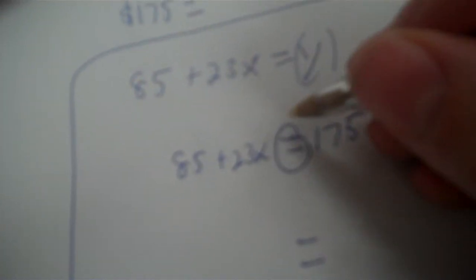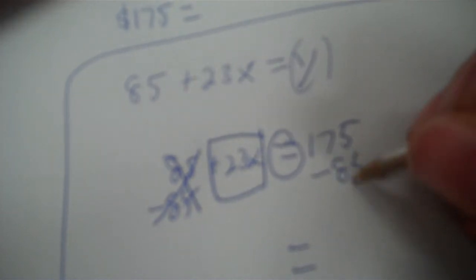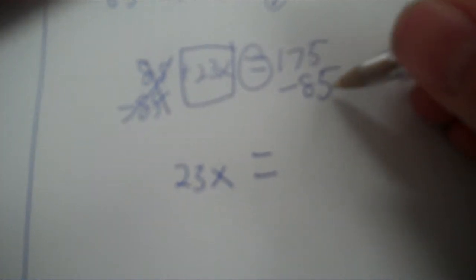Equals and drop it. Box up, only one box, so you look outside, you get 85, so minus him. Minus him. We got 23 times x, and 175 minus 85 is going to be 90. No number under, just in front, so I divide by 23. 90 divided by 23 is 3.91, okay, so it's about 4, so 4 weeks.